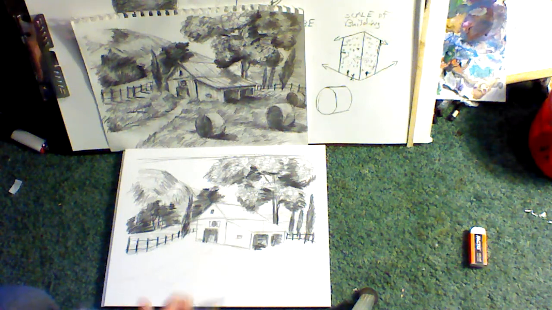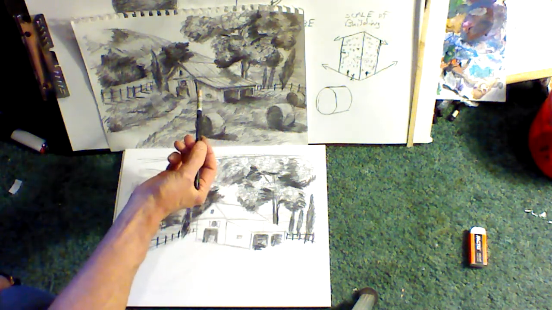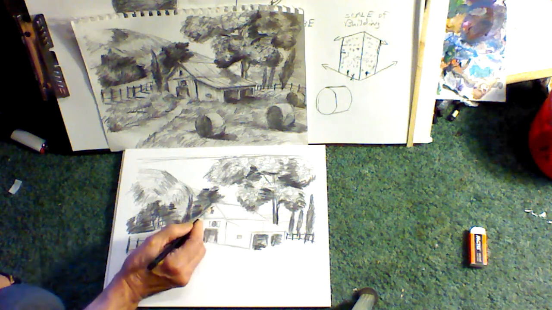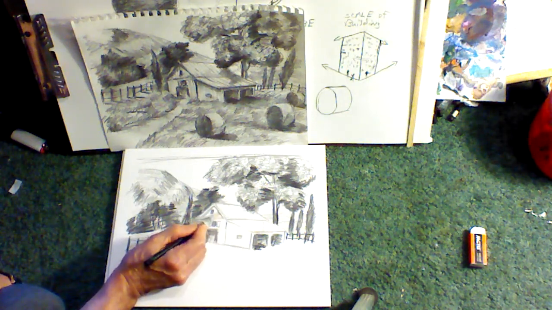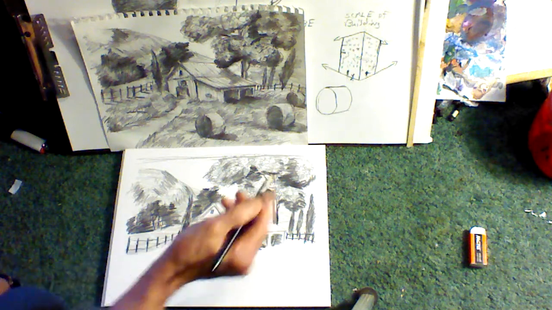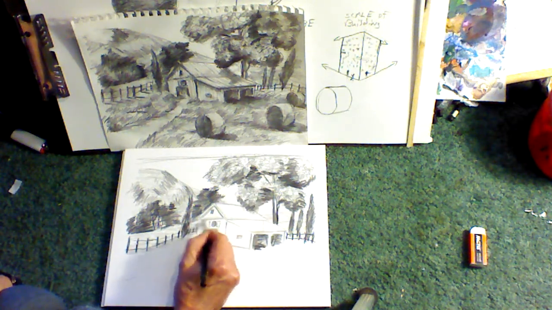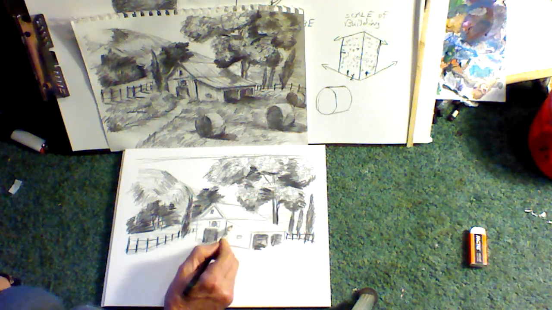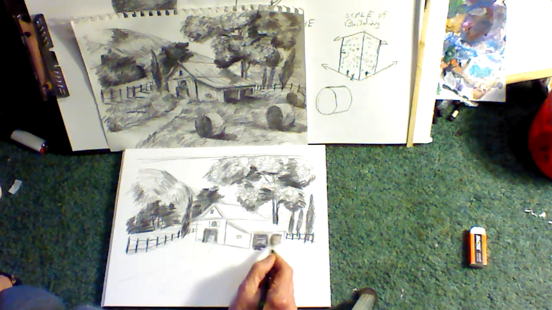Good. And we'll deal with some cast shadows. There will be a cast shadow running along here. A little bit of a shadow right here. Maybe something of a shadow along there. Something of a shadow here. Something of a shadow running along here. Something of a shadow along here.